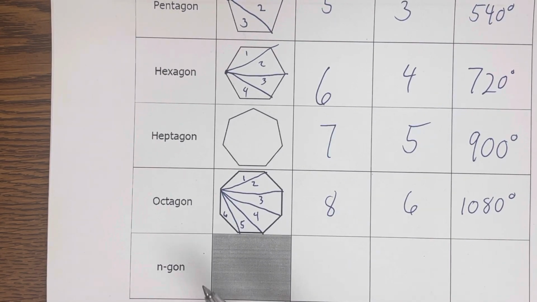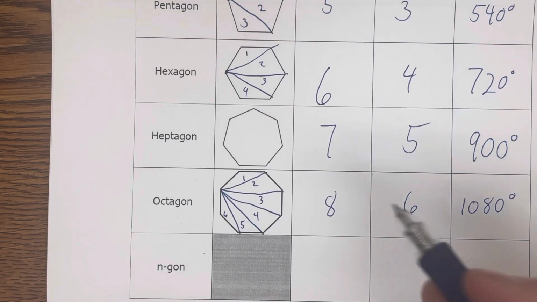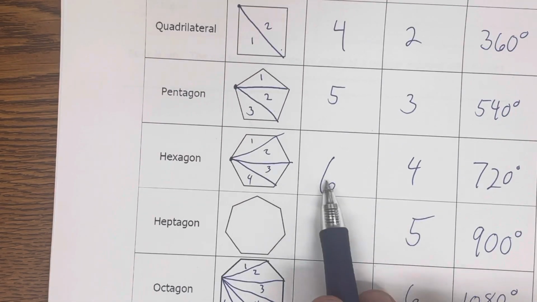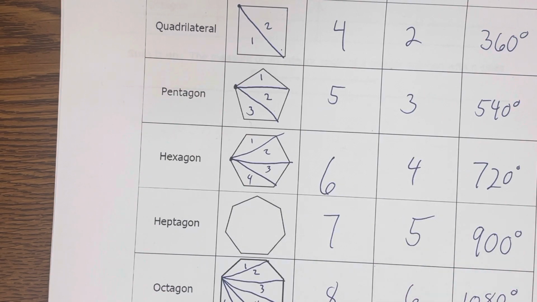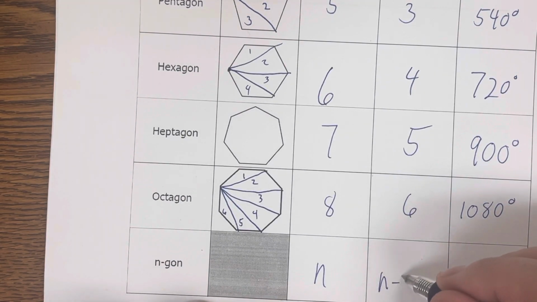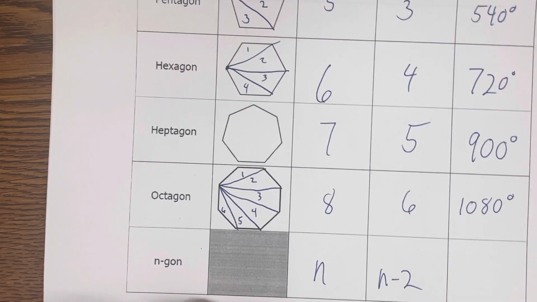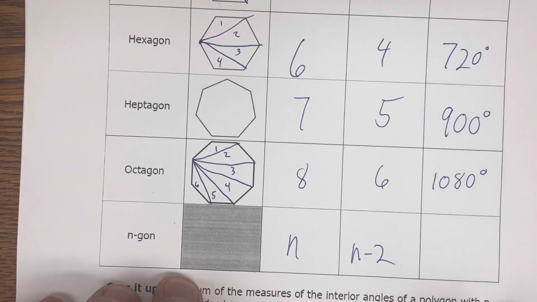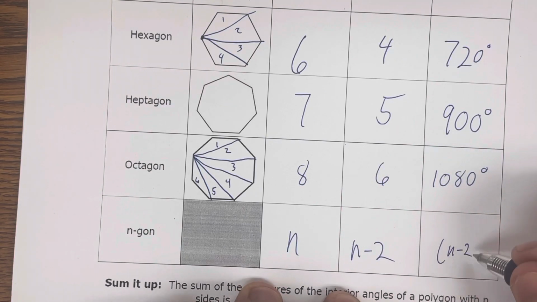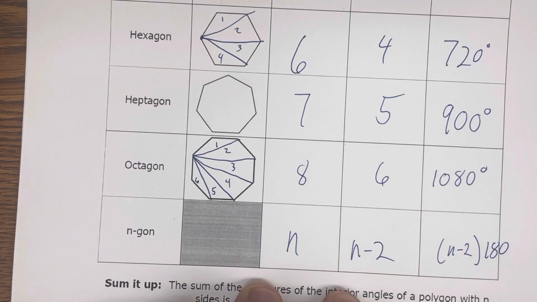N-gon means we have n number of sides. So as I look at this relationship, the difference between the number of sides and the number of triangles is 2. So the number of sides minus 2 would equal the number of triangles formed. So the sum of the interior angles would be n minus 2, which is the number of sides minus 2, times 180.